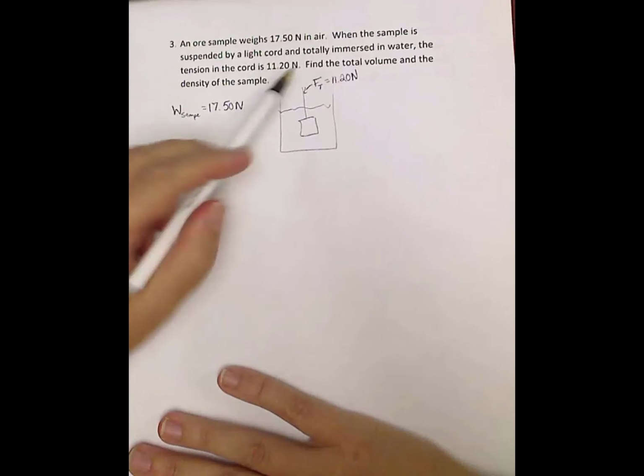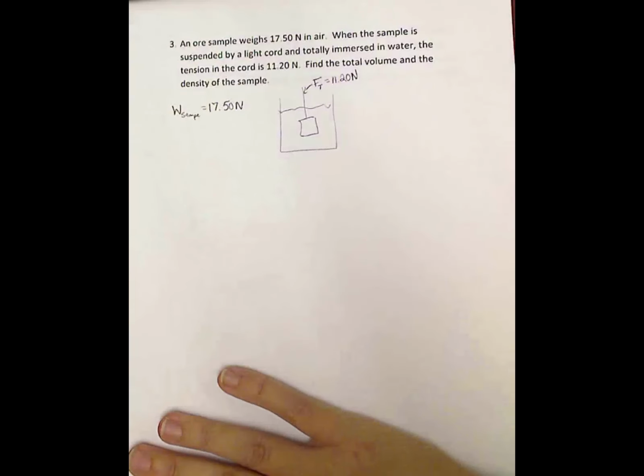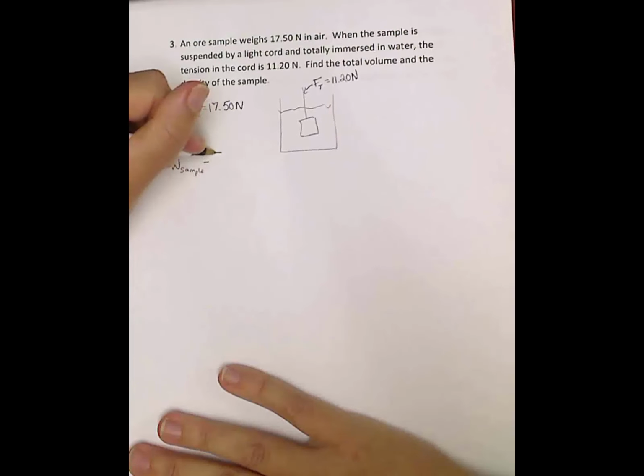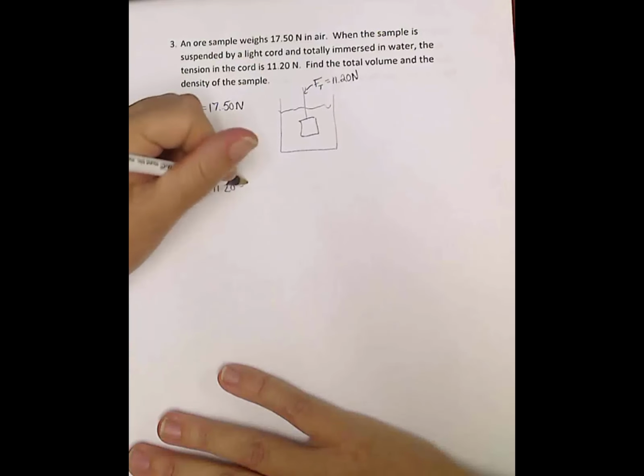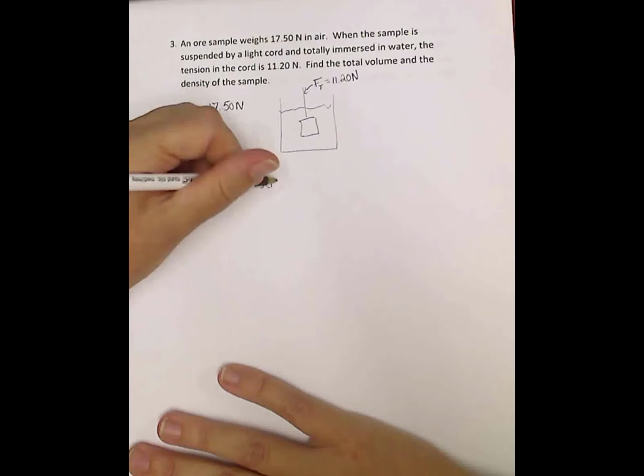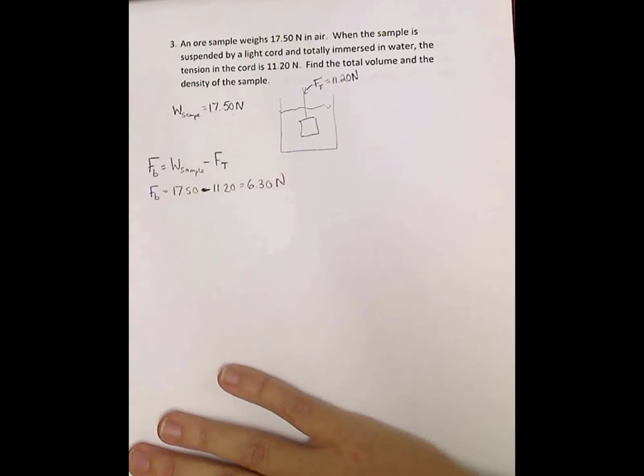We want to find the total volume of the object, and we want to find the density of the sample. We know its weight, so once we've got its volume, then we can find the density. So first we need to find its volume. How do we find it? Well, the buoyant force is going to be equal to the weight of the sample minus the tension. The difference in the apparent weight in the two cases is equal to the buoyant force. So 17.50 minus 11.20, and I get 6.30 newtons is the buoyant force.